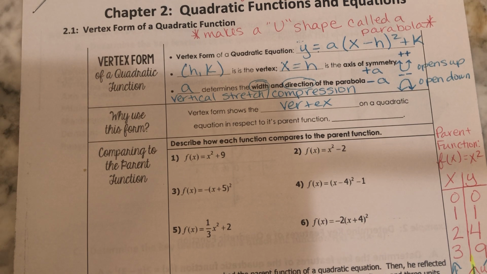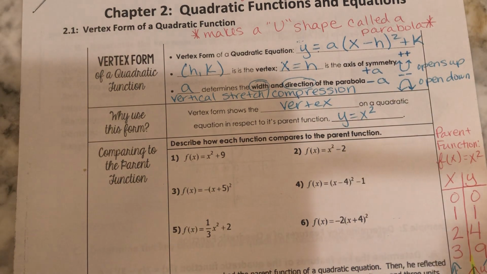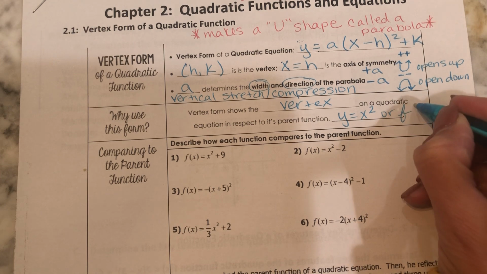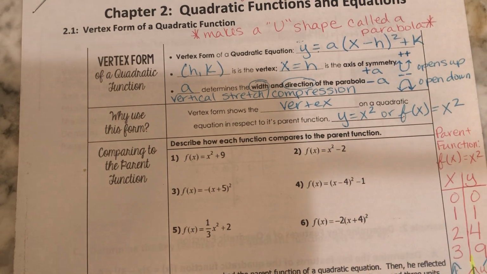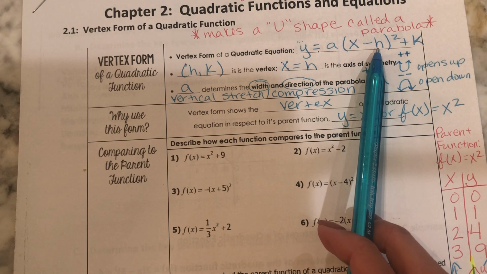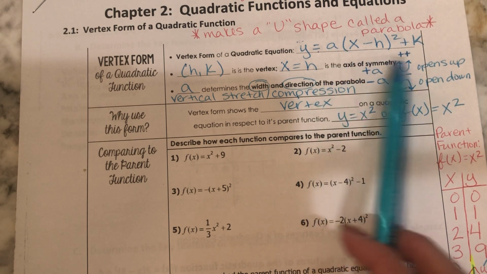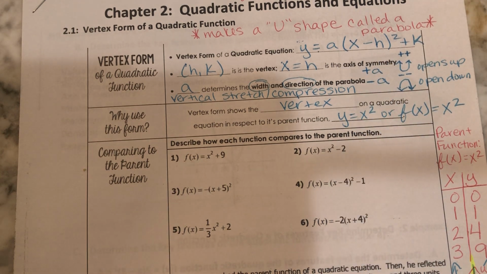And we're going to talk about that next. So parent function y equals x squared, or function notation f of x equals x squared. Okay, that's the parent function. So all of these values here, the a, the h, and the k, tell us all the transformations that are happening from the parent function.